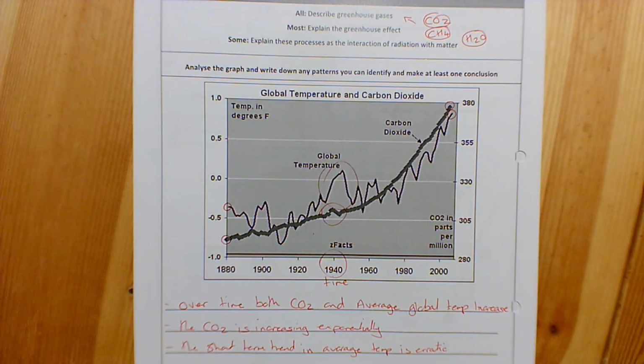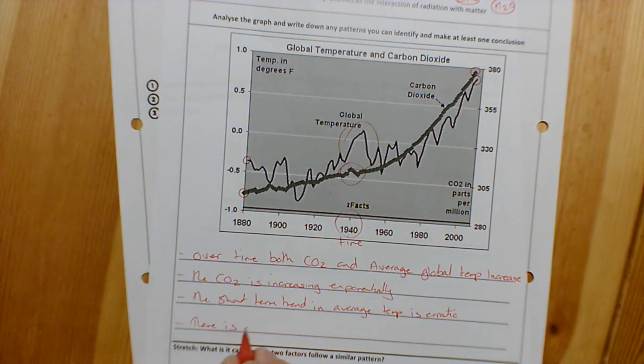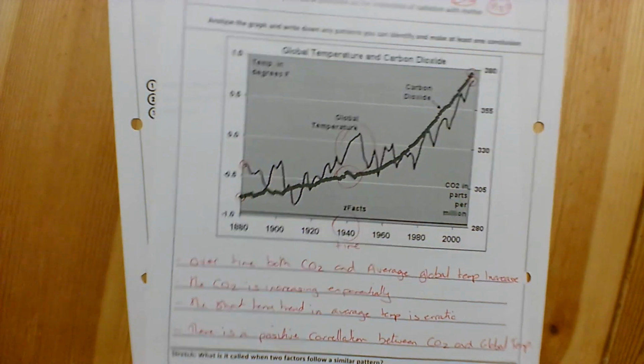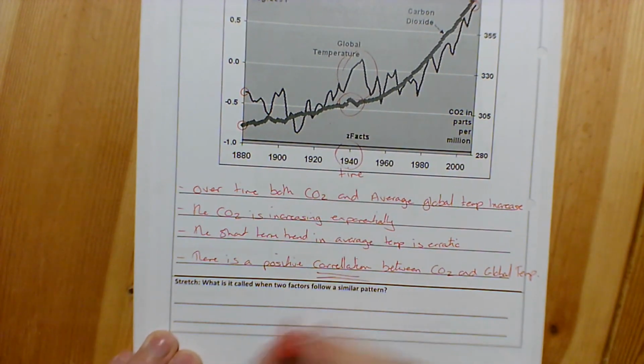And the final thing we can say is, how do these two different trends relate to each other? Well, I would say that the carbon dioxide increasing correlates with the global temperature increasing. So they go in the same direction, so there is a positive correlation between CO2 and global temperature. So what is it called when two factors follow a similar pattern? Well, I've kind of given that away. It's a correlation.